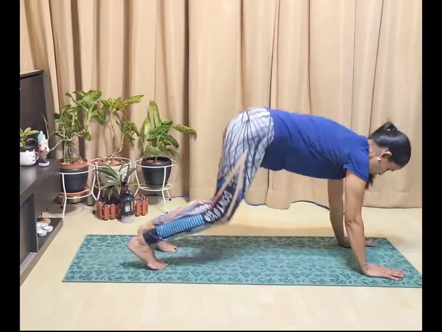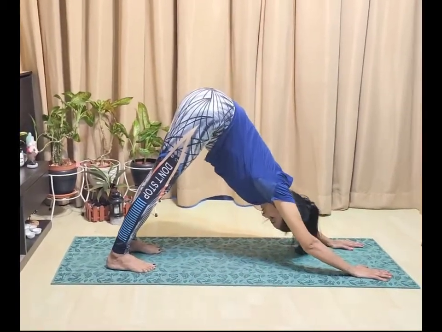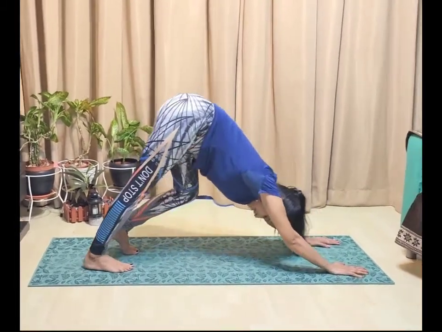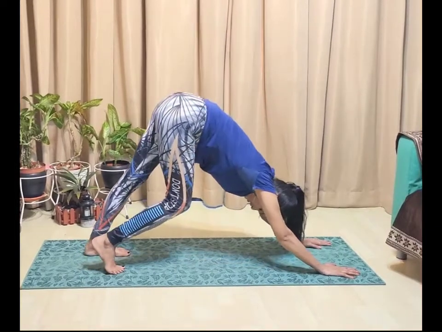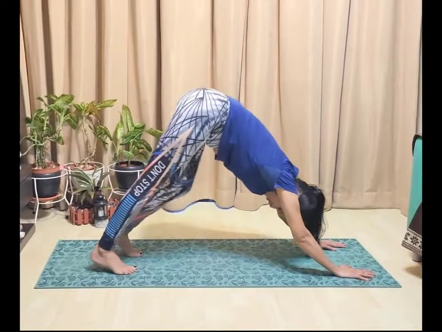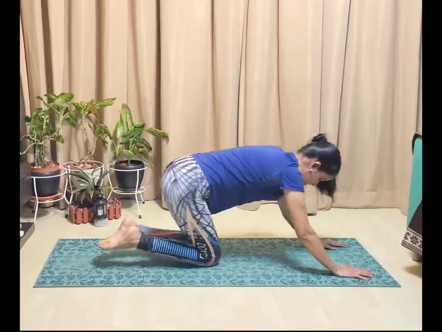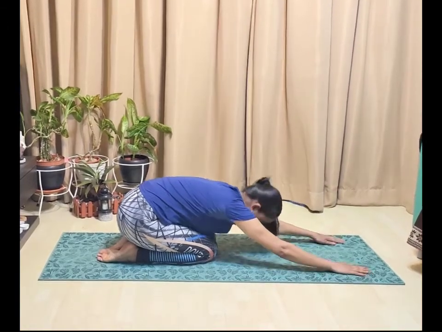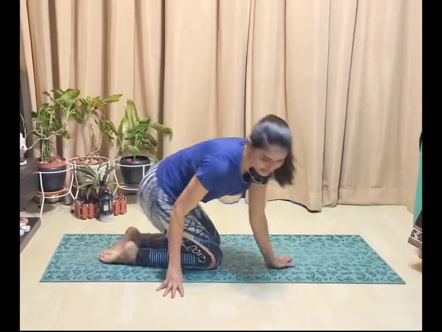After this, go into mountain pose, then downward dog, Adho Mukha Svanasana, and just move freely like a simple stretch, one heel at a time. 1, 2, 3, 4, 5, and just relax. After relaxing in child pose, when you feel like coming back, you can come back and keep practicing. It will help in relieving the pain, whatever may be the cause behind your heel pain.